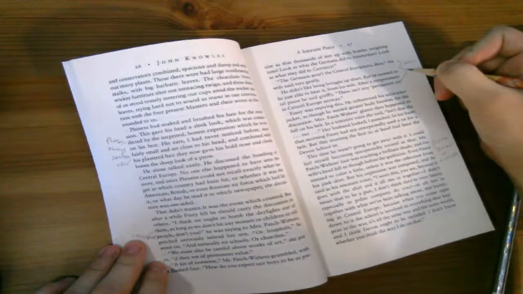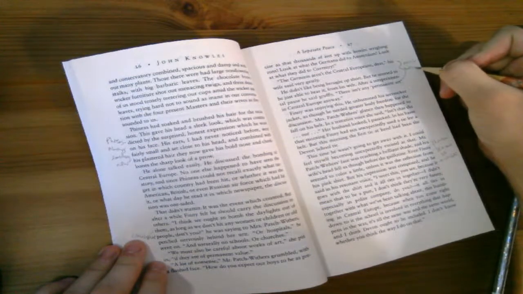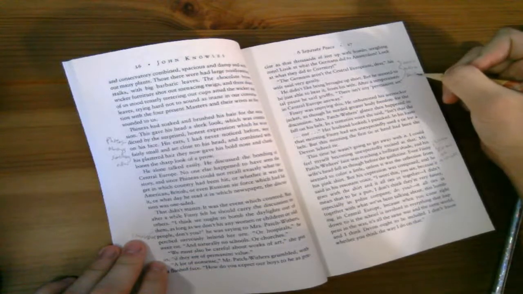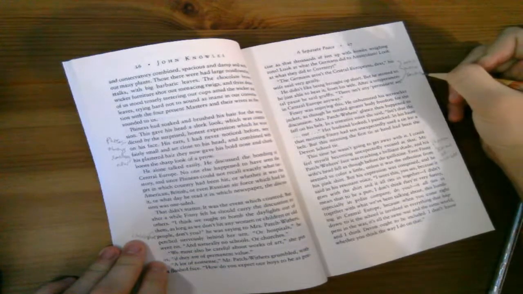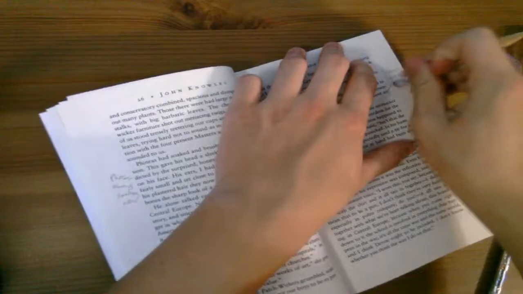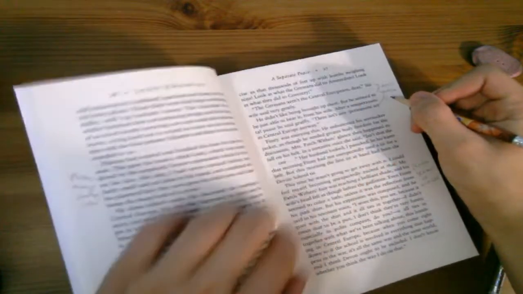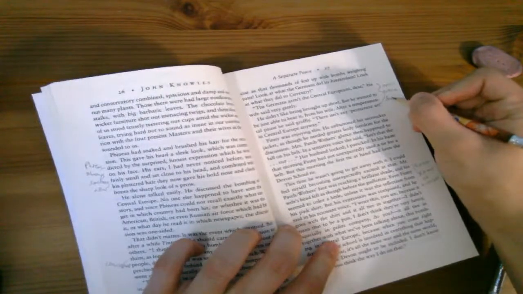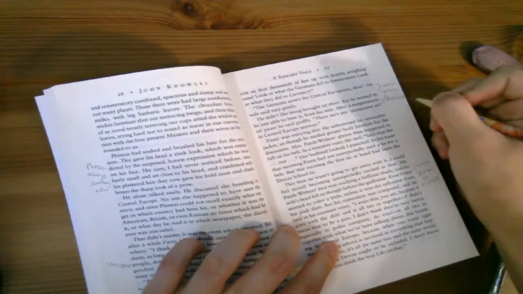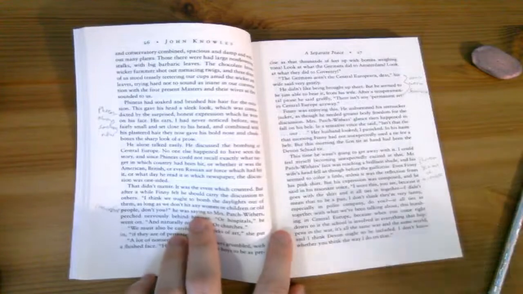Anti-German sentiment over here. And the no permanent art, I suppose, is a bit mean to the Hungarians if you consider them part of Central Europe. Then again, the Hungarians were part of the Axis, so.